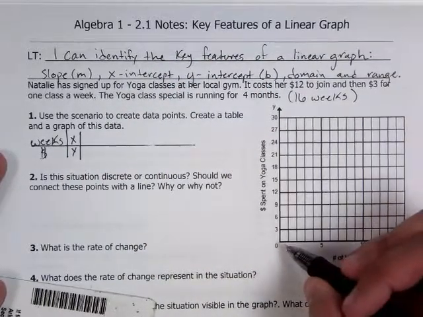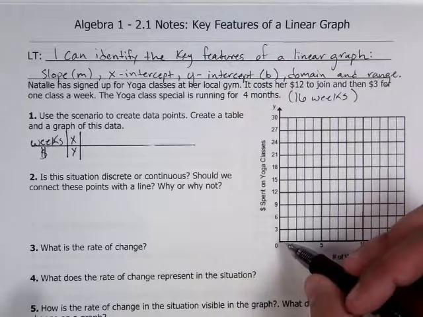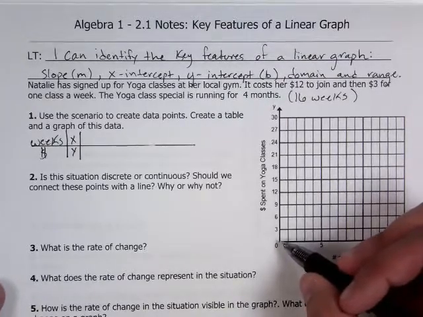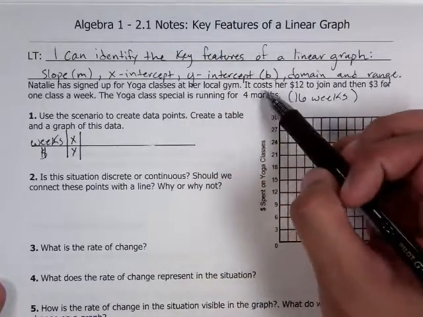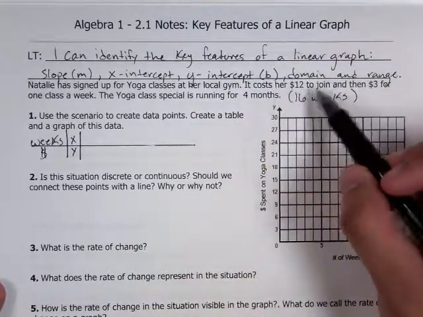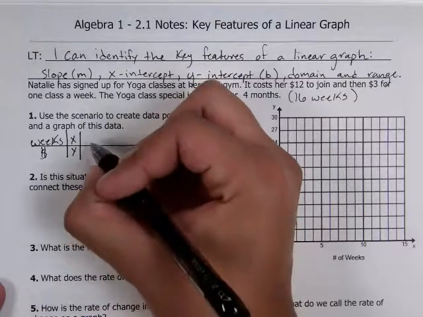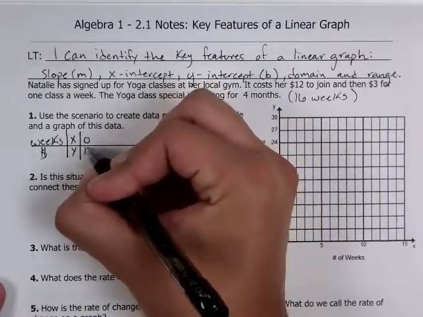Okay, so we start at the 0 week. We don't really count the first one as 1, count it as 0. For her to initially join, the very first time she goes to the gym, it's going to be $12. So at week 0, she's paying $12.